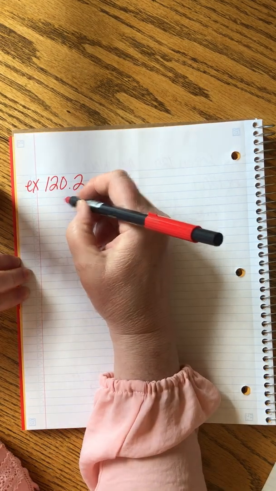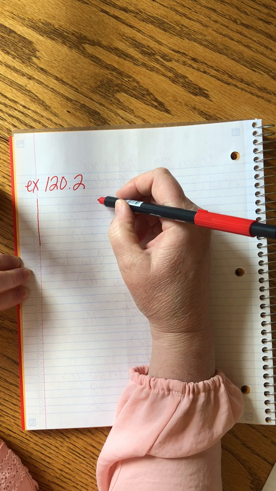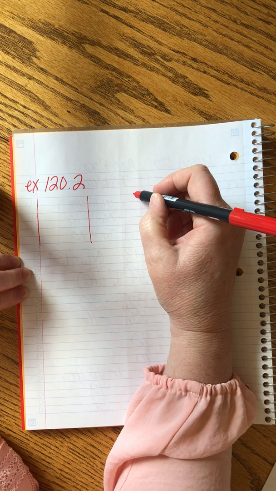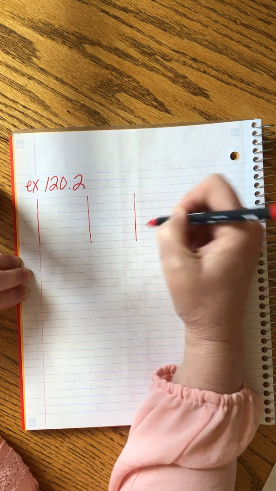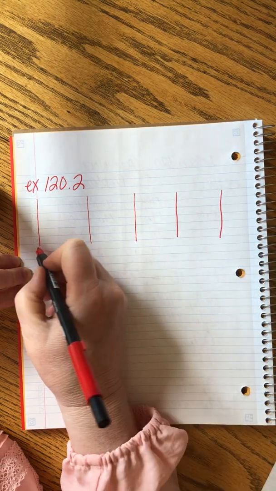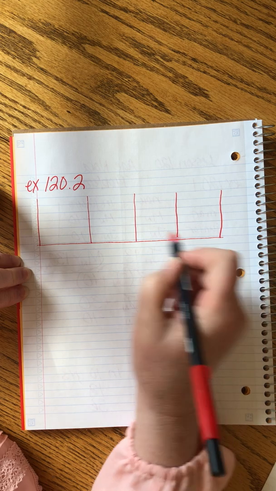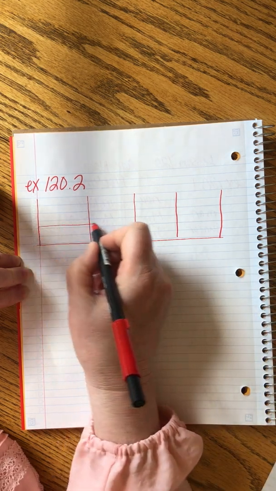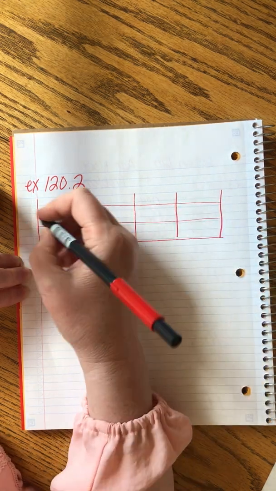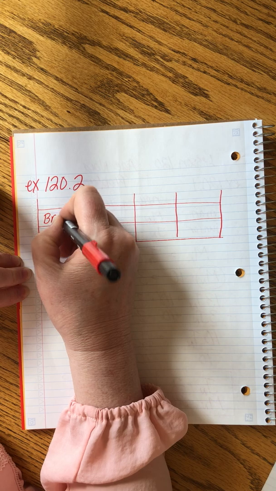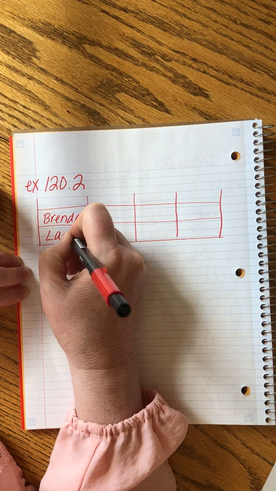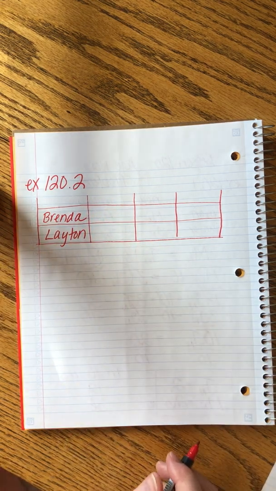Okay, what we're gonna do is we're gonna make another chart. But this time, we're gonna need 5 years ago, now, and 10 years from now. We have more time frames. So I'll show you how I figured that out. Let me just draw a row for each person. This is Brenda. This is Leighton. Kind of like Clayton without the C.